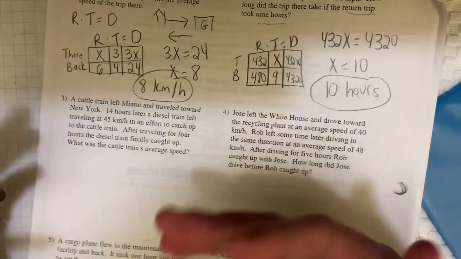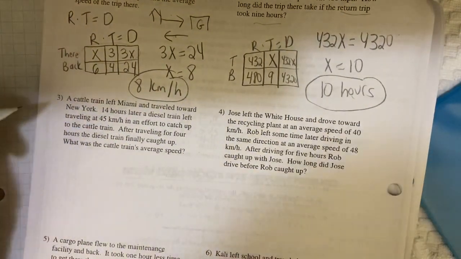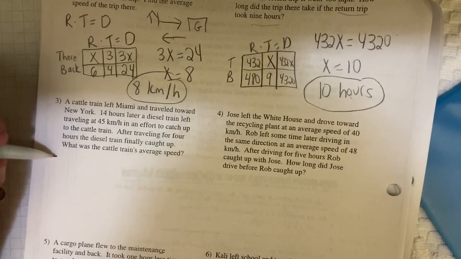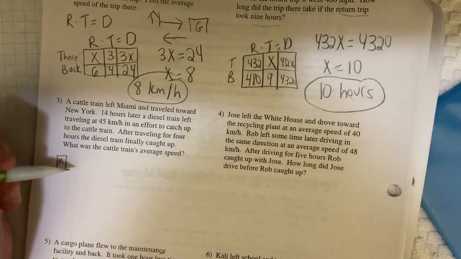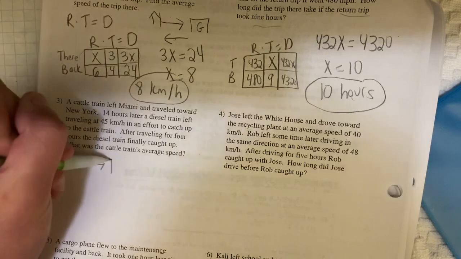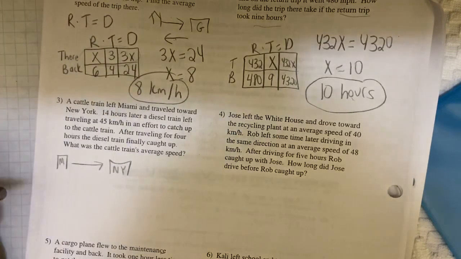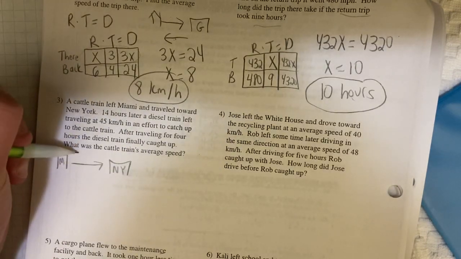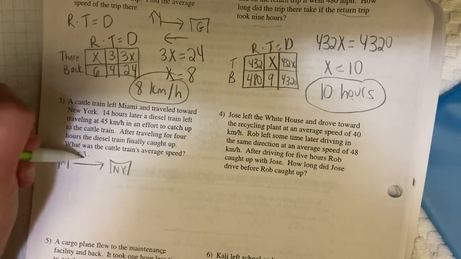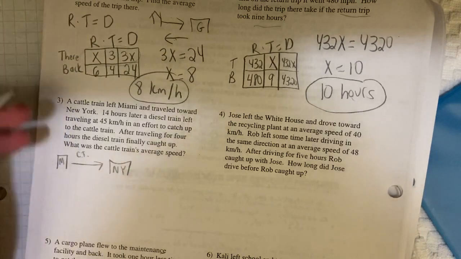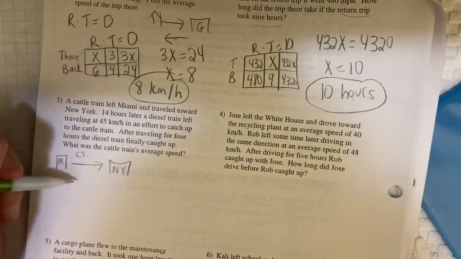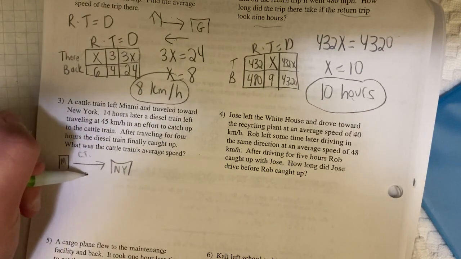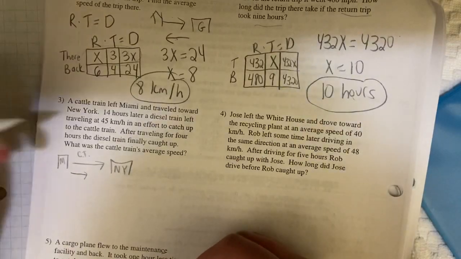So now we're getting a little more into it. The problems are getting a little harder. So why don't we draw a little picture to visualize it? So this will be Miami and travel toward New York. And this will be New York. So this will be the cattle train. Cattle train. All right, and then this will be the diesel train. So he left traveling in an effort to catch up. So we'll make him a little behind just for the sake.